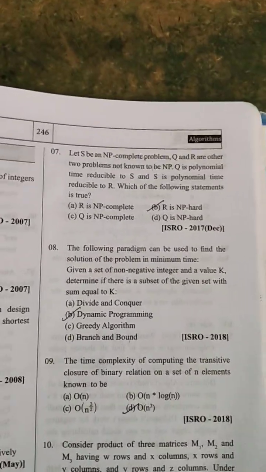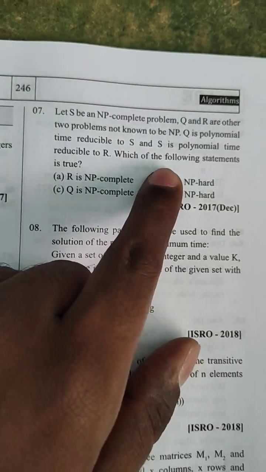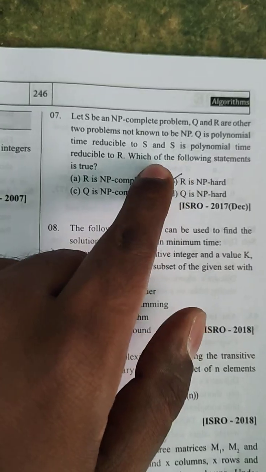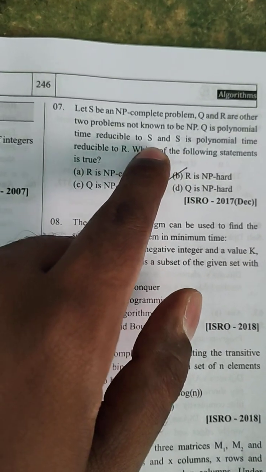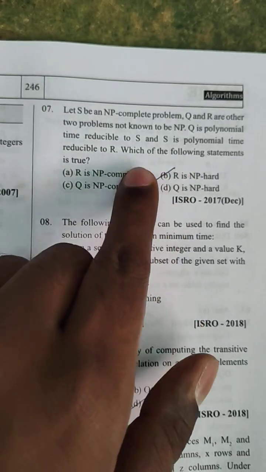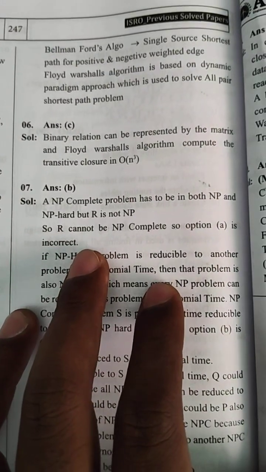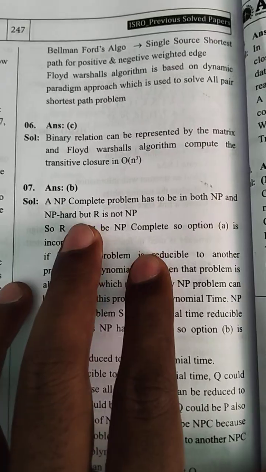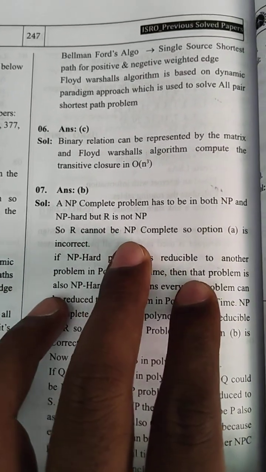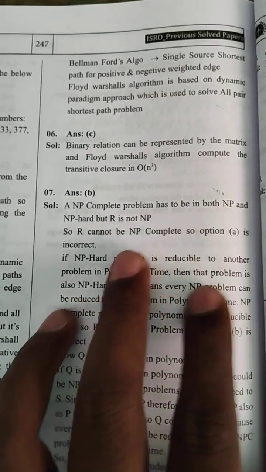Seventh one, let S be an NP complete problem, Q and R are the other two problems not known to be NP. Q is polynomial time reducible to S, and S is polynomial time reducible to R. Which of the following statements is true? R is NP hard. An NP complete problem has to be in both NP and NP hard, but R is not NP, so R cannot be NP complete. So option A is incorrect.